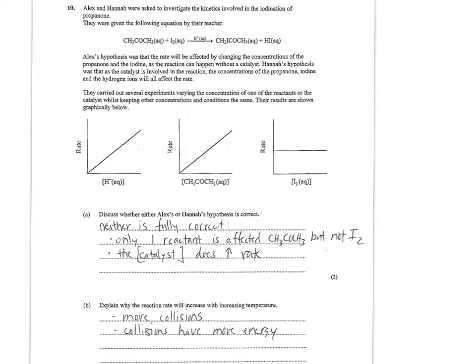So in this experiment, they describe Alex and Hannah being asked to investigate the kinetics of the rate with these 2 reactants, propanol and iodine, forming a new product, a halogenated compound there. And so then they were each asked to give a hypothesis. Alex says that the rate is affected by the change in the concentration of both reactants. And Hannah says that the catalyst is involved in the concentrations of the reactants and the hydrogen ion, the catalyst will affect it. And so they want to know whether either hypothesis is correct. And this was worth 2 marks.